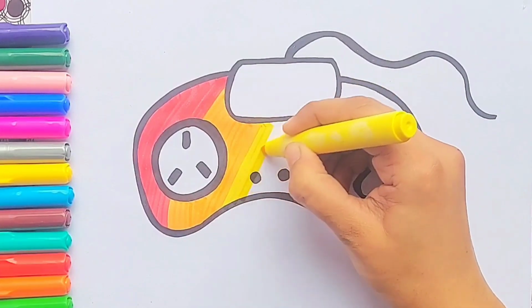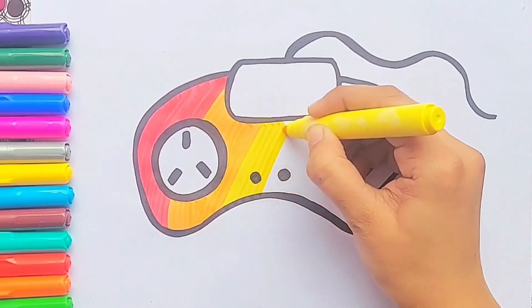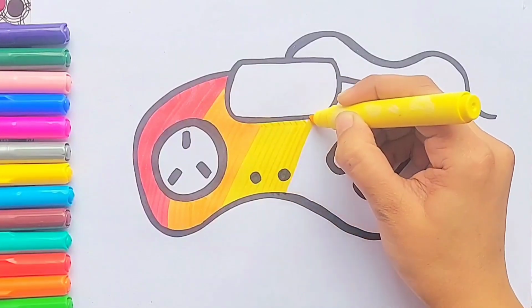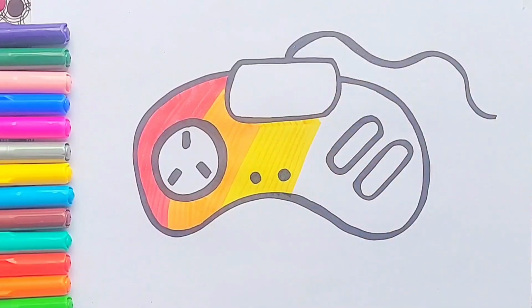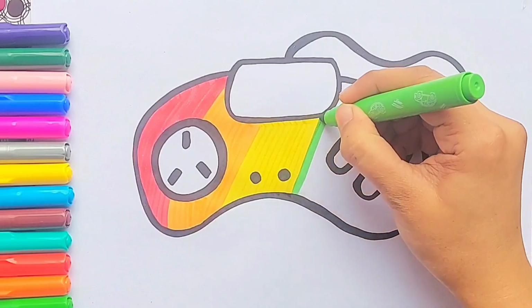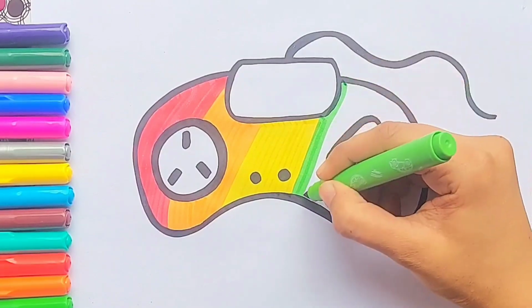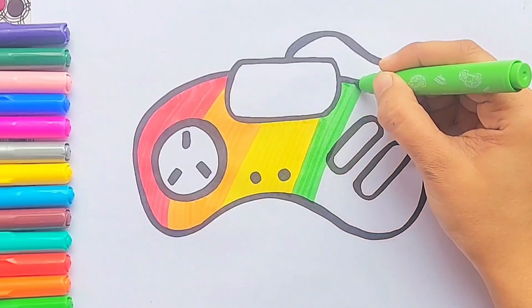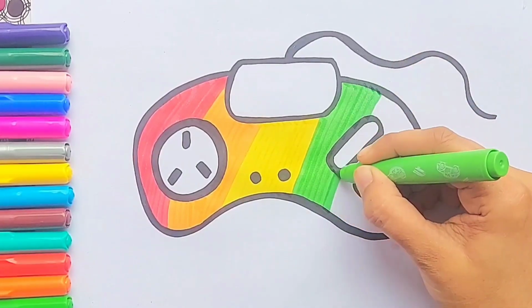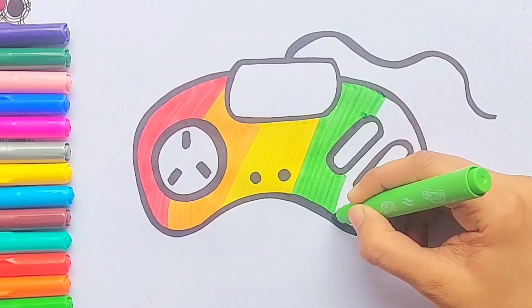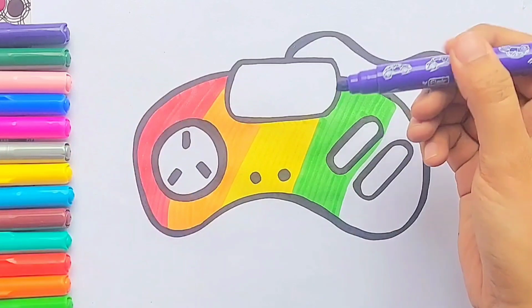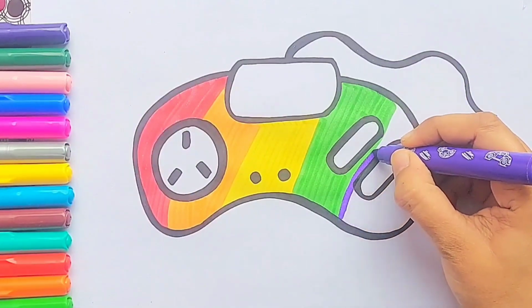Yellow color. Light green color. Purple color.